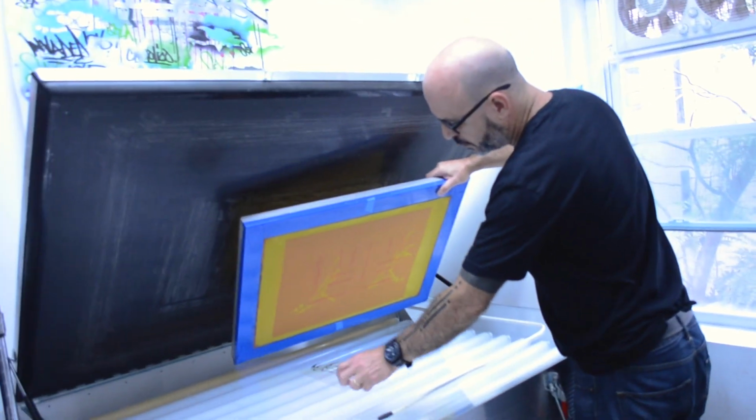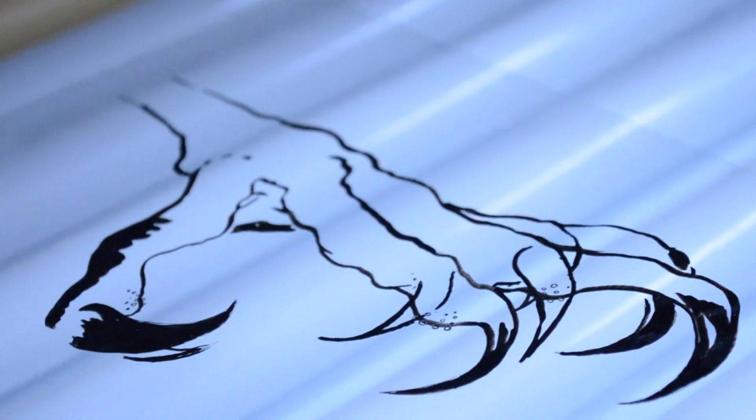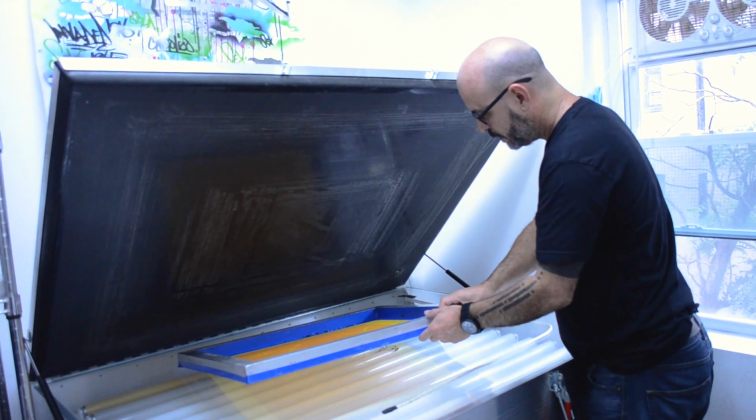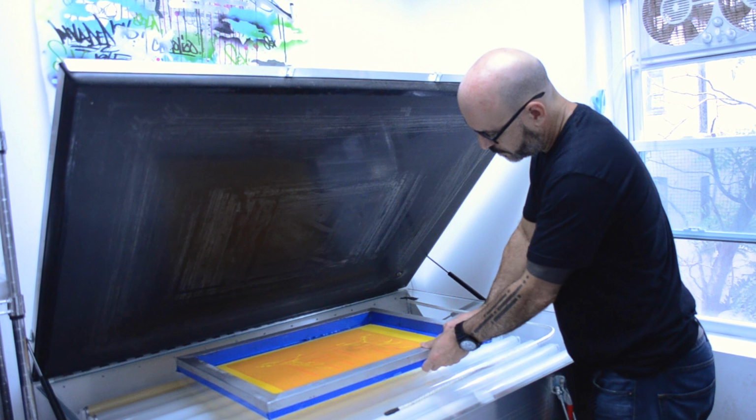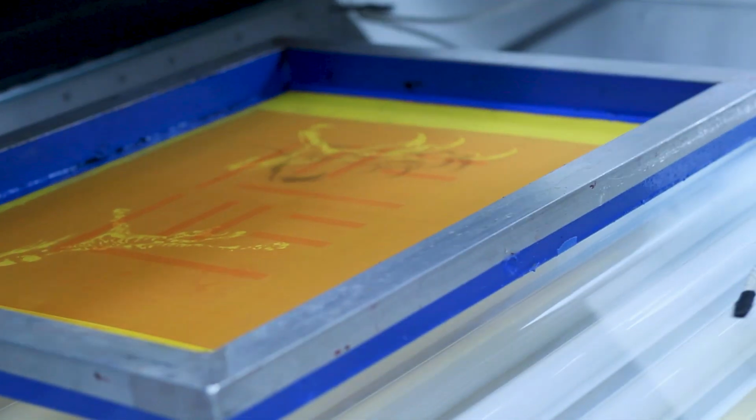Once that's dry, then the process is to expose that drawing to the screen, and that is placed above the lights, and then the drawing below the screen, between the glass and the screen.